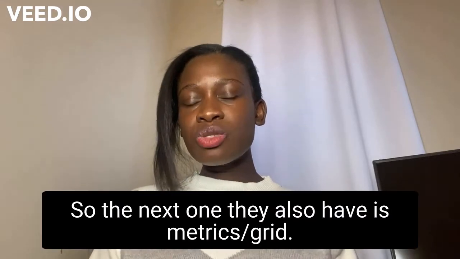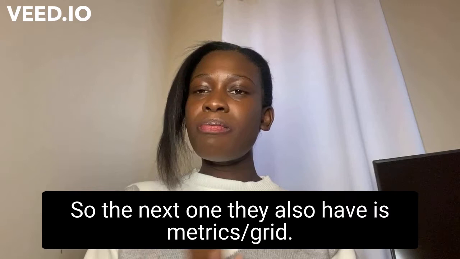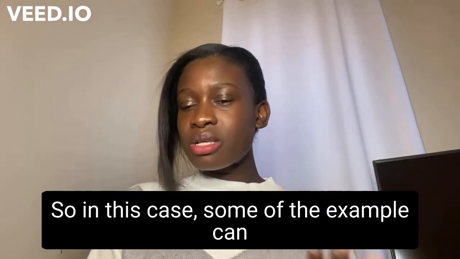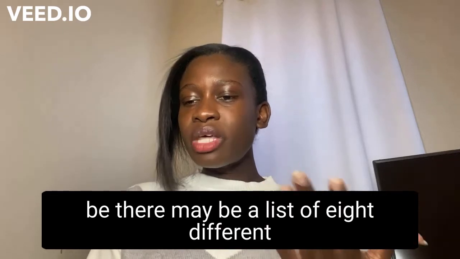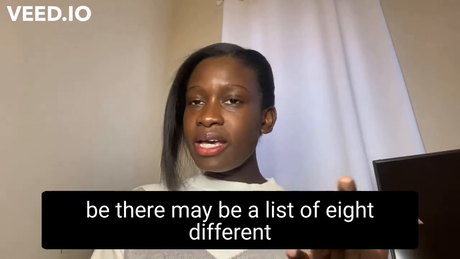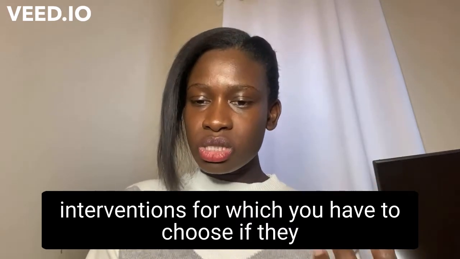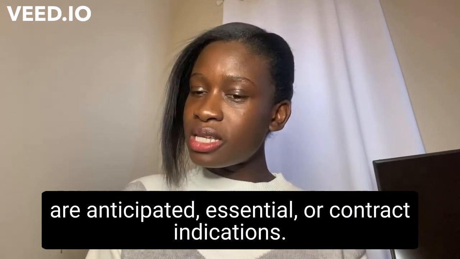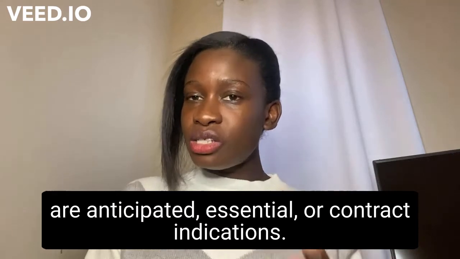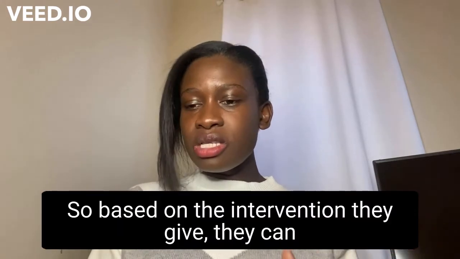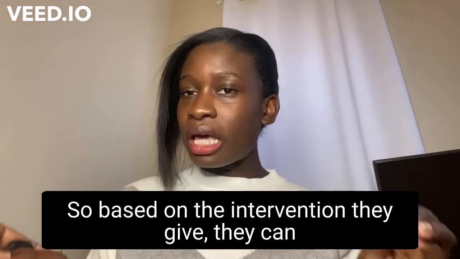The next one they also have is matrix/grid. In this case, an example can be a list of 8 different interventions for which you have to choose if they are anticipated, essential, or contraindicated.